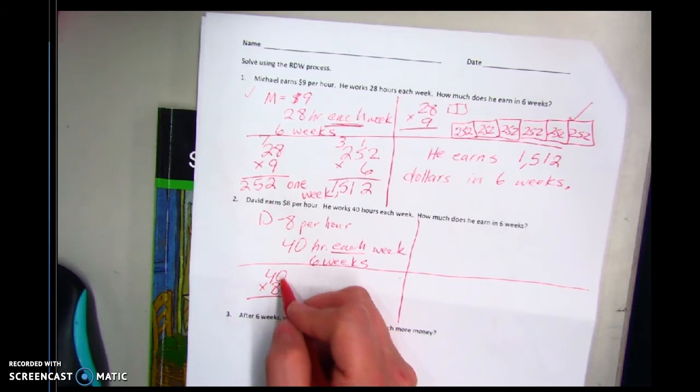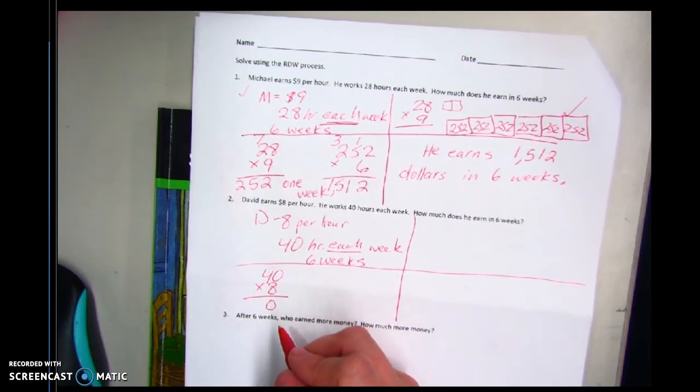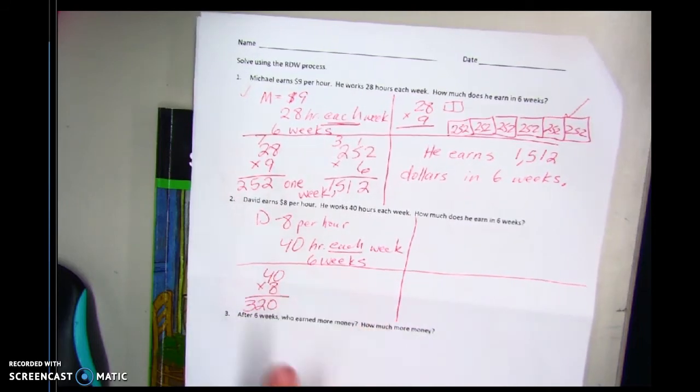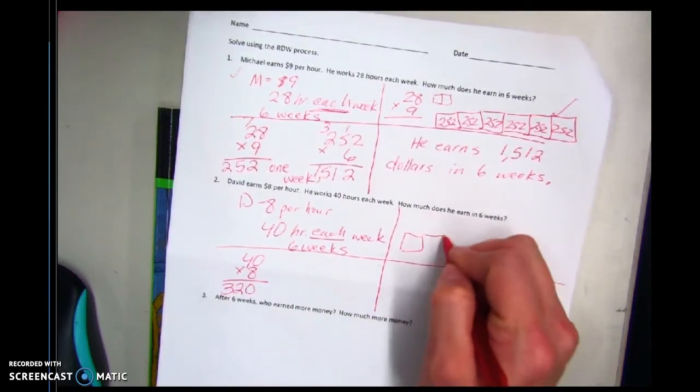There's only 1 0, so I'm going to put my 1 0 down. 8 times 0 is 0. 8 times 4 is 32. So I get 320. Do I stop here? No, this is that 6 weeks.